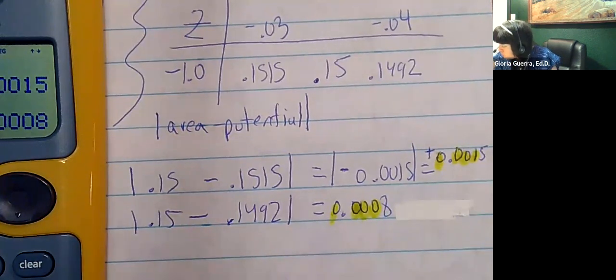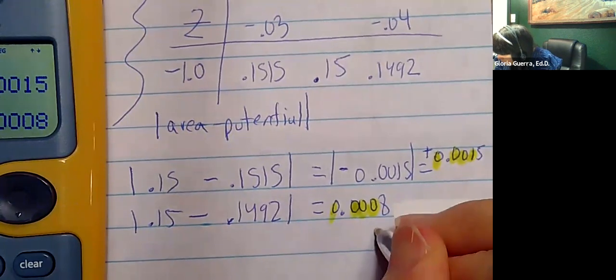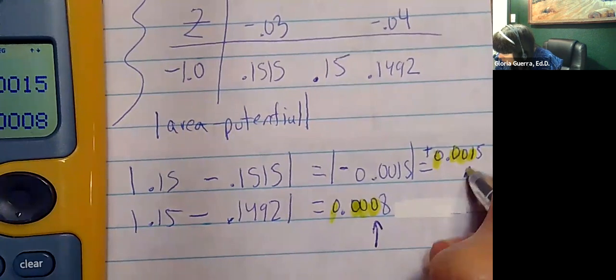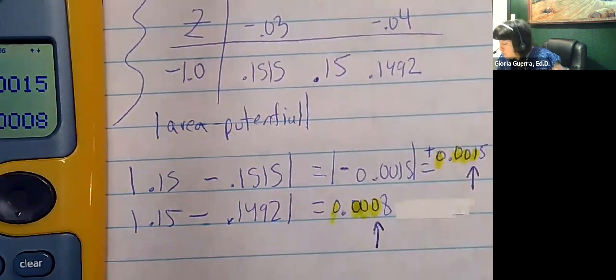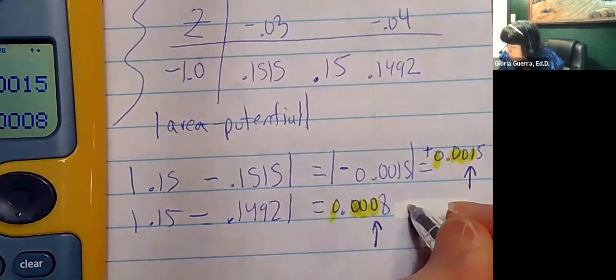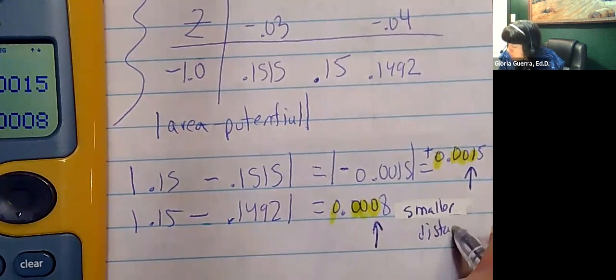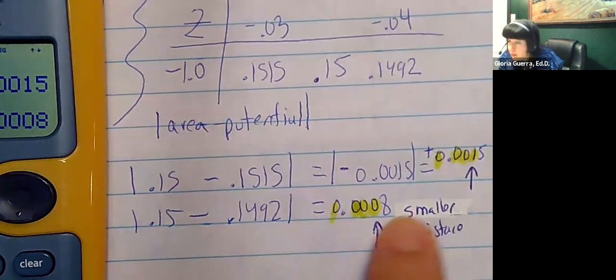Thousands place, we have a 0. Thousands place, we have a 1. So 0 and 1. This one has a smaller distance, because 0 is smaller than that 1. So that has a smaller distance.